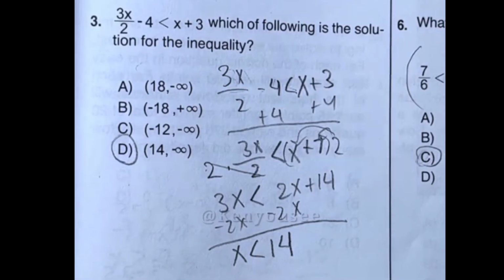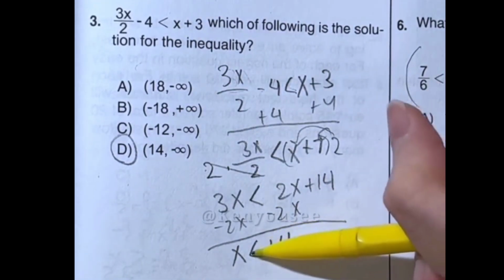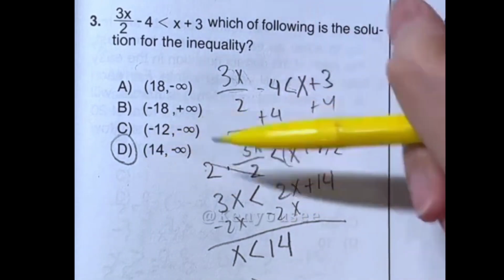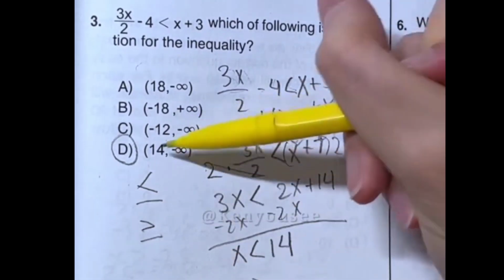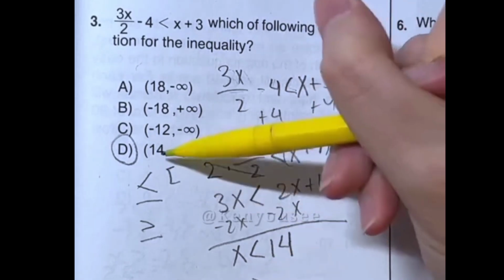D. And here's how you do the notation. Whenever it's less than or greater than, you use parentheses. But if it was less than or equal to, or greater than or equal to, it would be a bracket. In this case, we use a parenthesis.